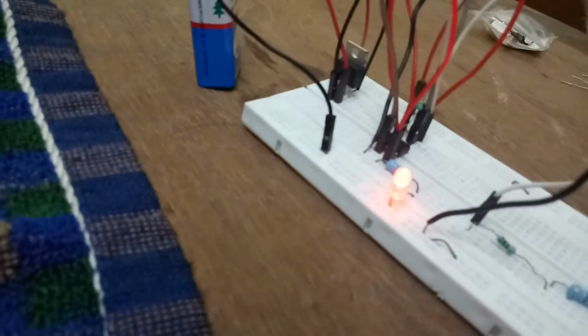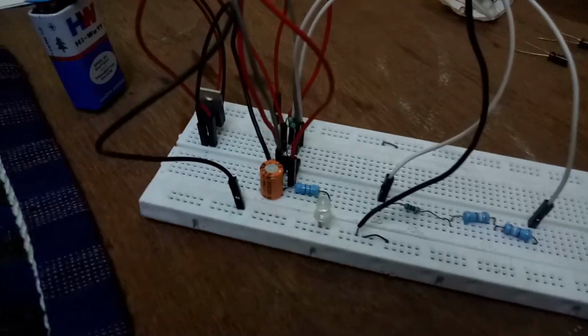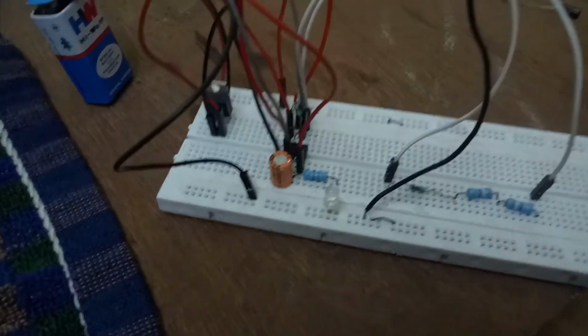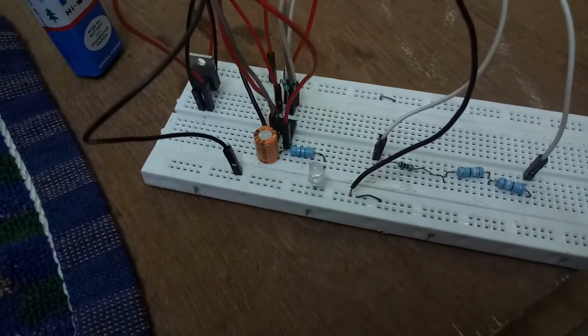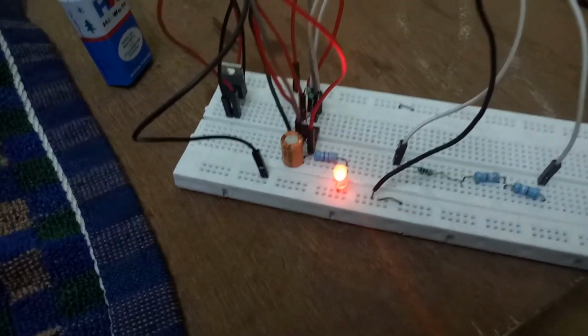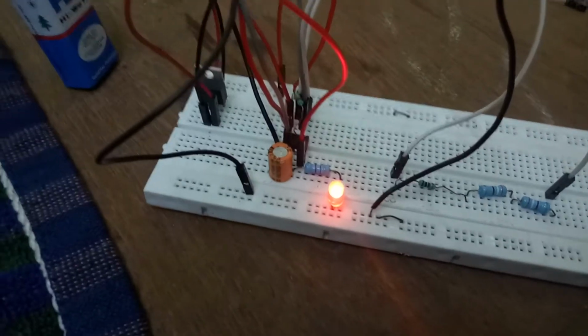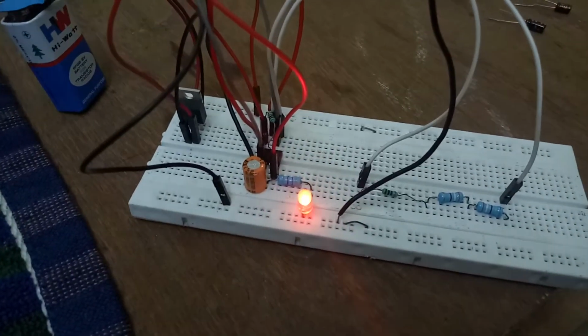Just wait a minute. Now as you can see, I have put a 100 microfarad capacitor here, and you can see that the on time of the LED is greater than the off time of the LED. So you can say that the duty cycle is not exactly 50%, it is actually greater than 50%.